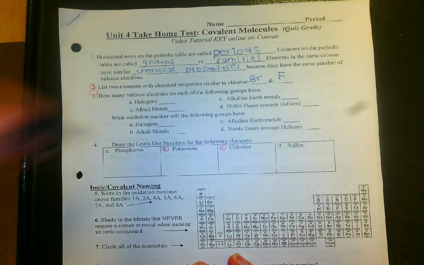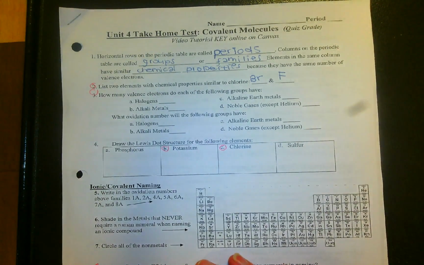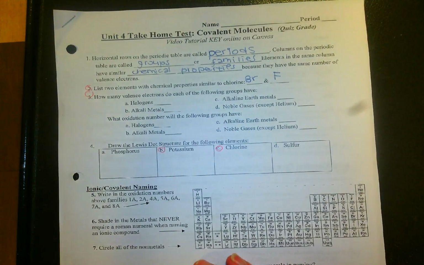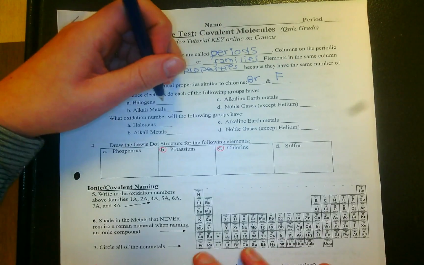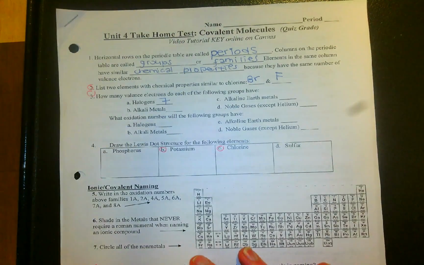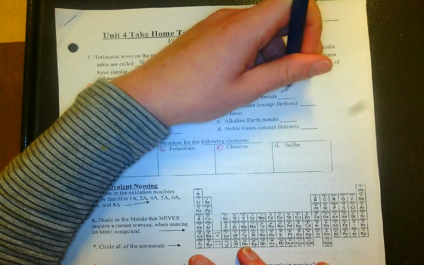Alright, and I'm just going to do a couple of these next ones. It says, how many valence electrons do each of the following groups have? I'm going to pick halogens. We were just looking at those. That is 7. And I'll do alkaline earth metals. And those have 2.